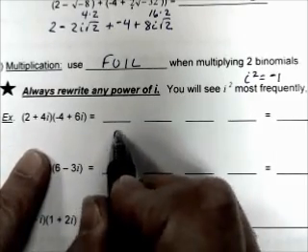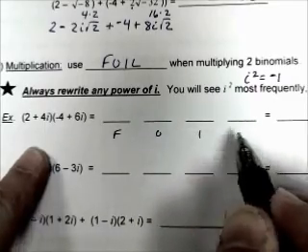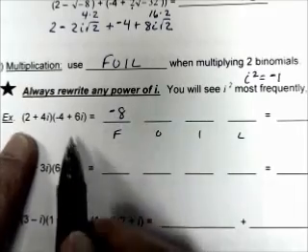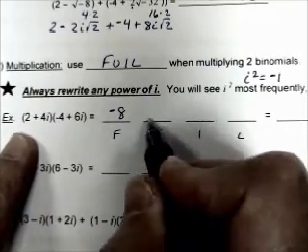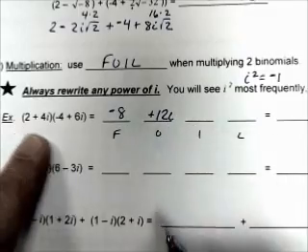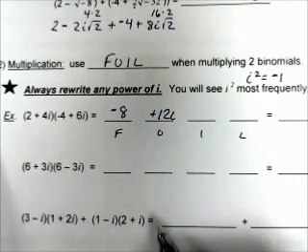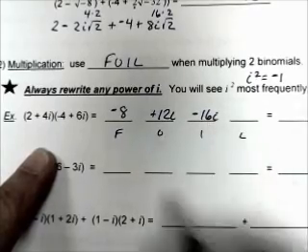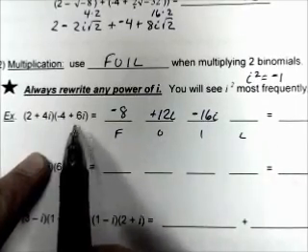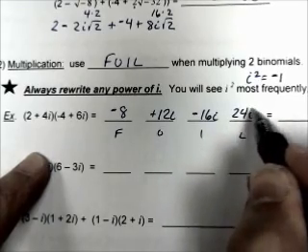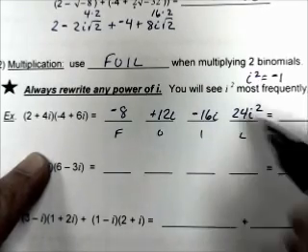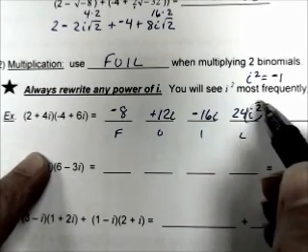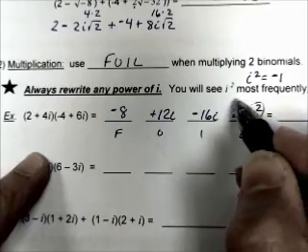We're foiling. First terms, outer, inside, last. First terms, 2 times negative 4, negative 8. Outside, 2 times 6i, positive 12i. Inside, positive 4i times negative 4, negative 16i. And the last, 4i times 6i, 24i squared. Remember, this i squared is equivalent to negative 1. So this is negative 1 times 24, which would be negative 24.